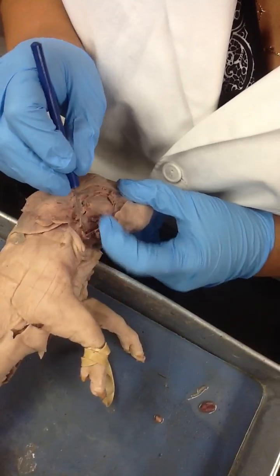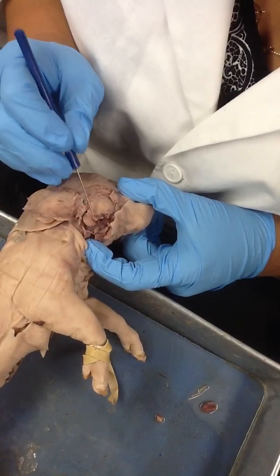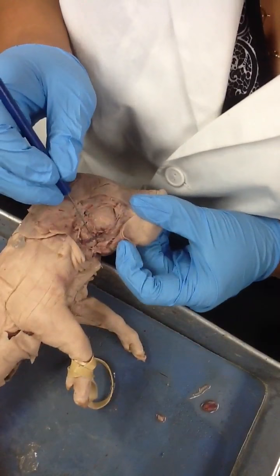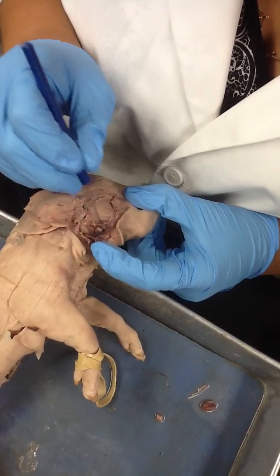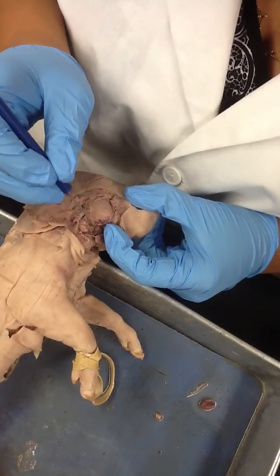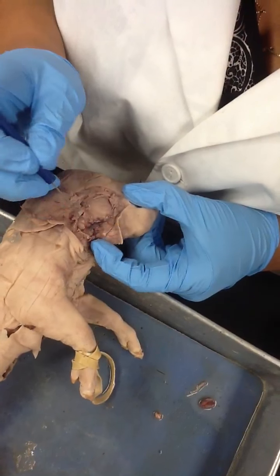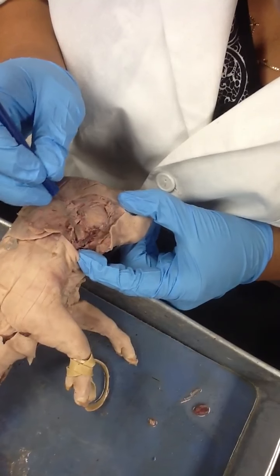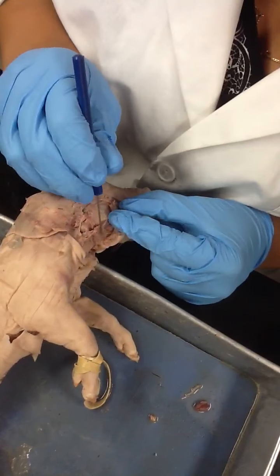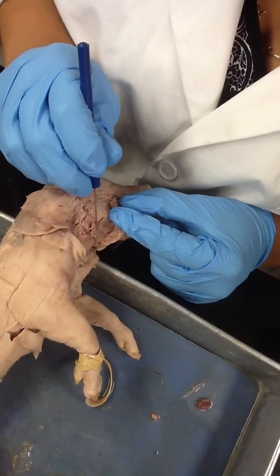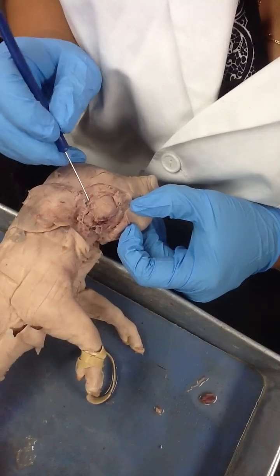This is your submandibular gland. The submandibular gland looks like a bean. You see that? Looks like a bean. And the sublingual gland is this one right here. So this is the sublingual gland, the submandibular gland, and then the parotid gland, which is this one right here. And then the facial nerve.